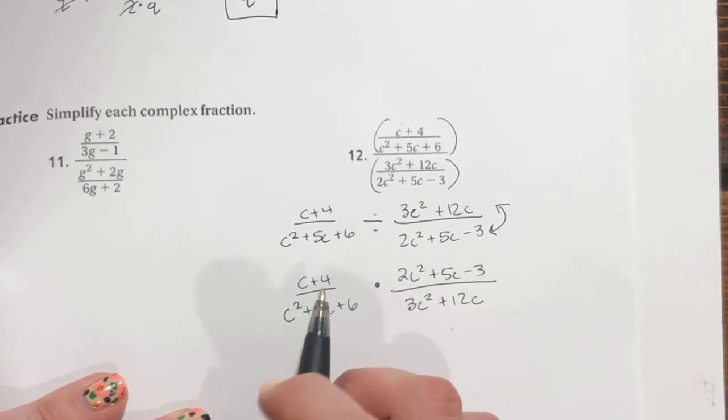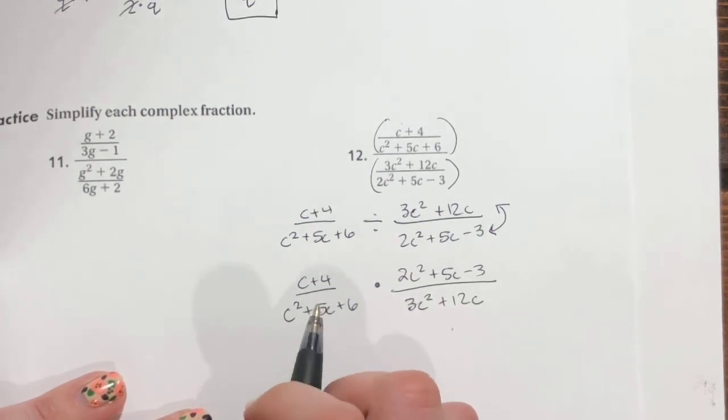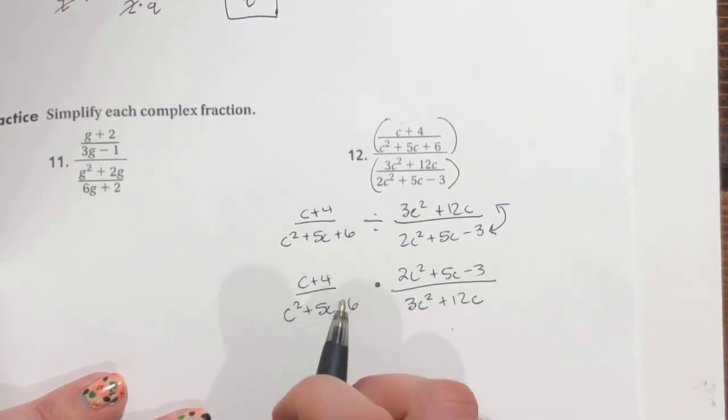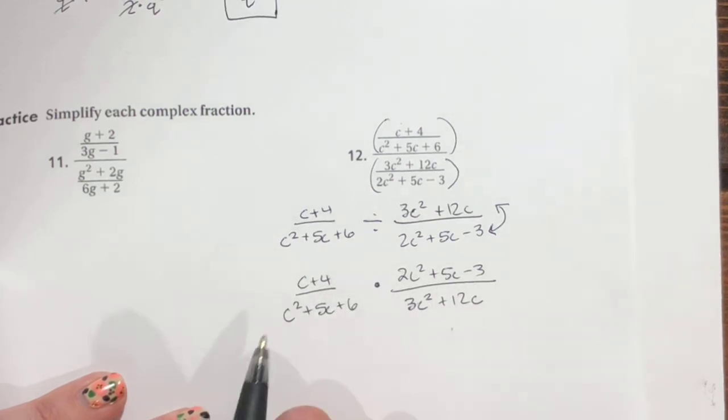You won't see them very often, but again, I do see them on the ACT, and I really think it's just a problem to try and trick kids or scare them so that they don't want to do it. But you guys will know how to do it, so don't skip it. So just keep, switch, flip and you'll be fine.